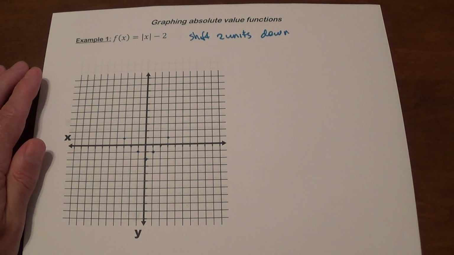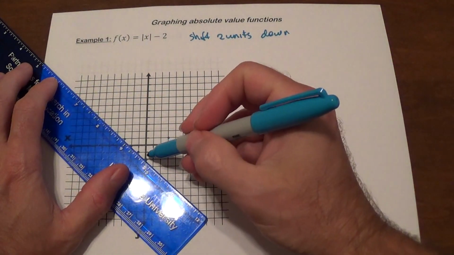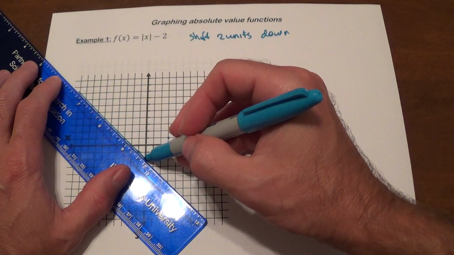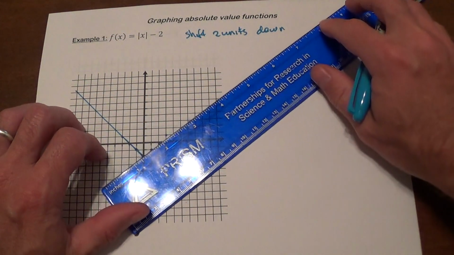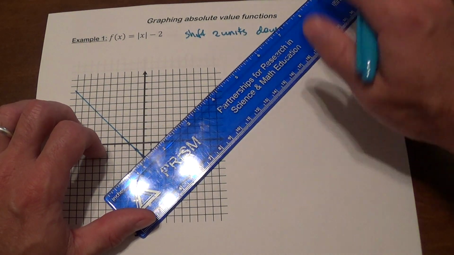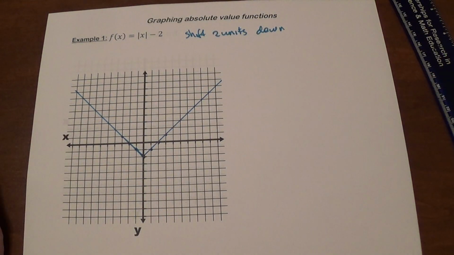And the same thing is going to happen on the other side. And then I'm hoping you're using a ruler for drawing straight lines. So we are going to sketch this part here. And we are going to sketch this part here. It's supposed to look like a V regardless of what types of transformations you are going to have here. Okay.